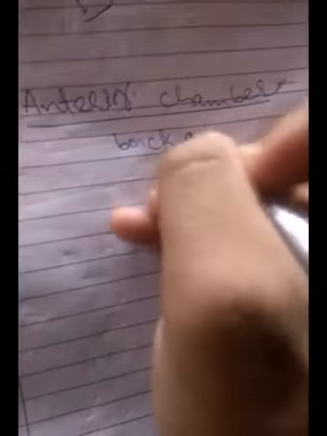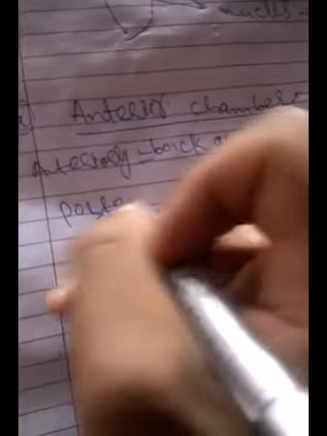The anterior chamber is formed anteriorly by the back of the cornea, and posteriorly bounded by the anterior surface of the iris and the anterior part of the ciliary body.